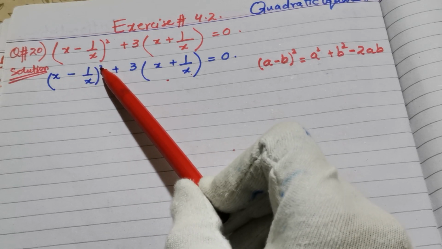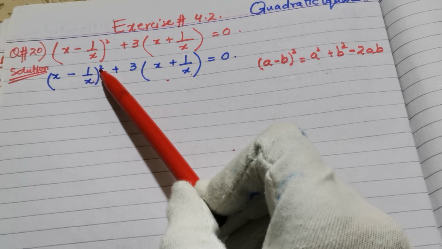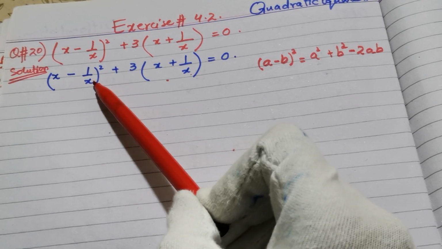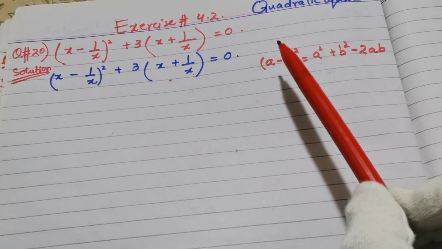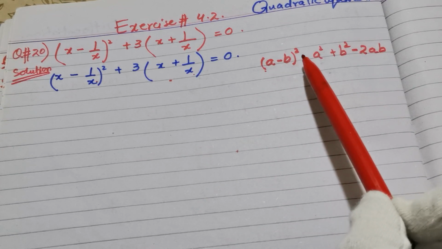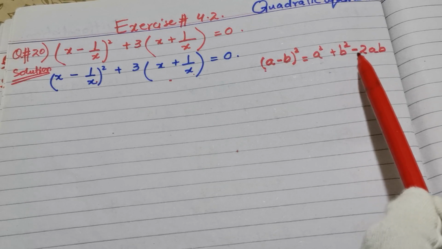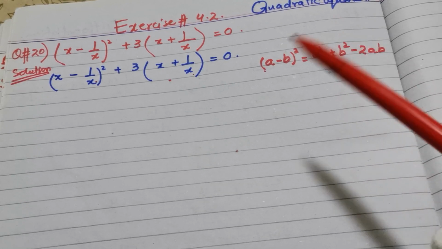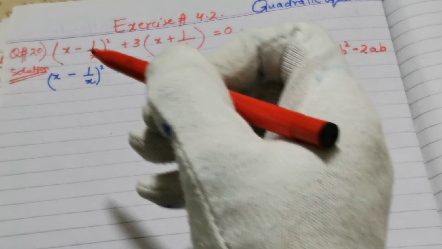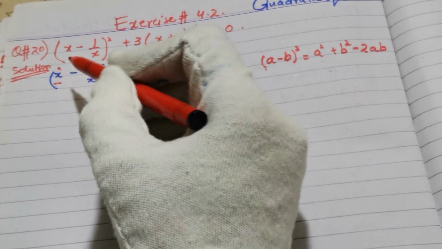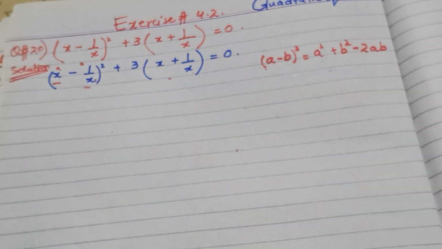And how do we remove this square? By applying the formula of (a − b)², which is a² + b² − 2ab. So we consider this term as a and this term as b.